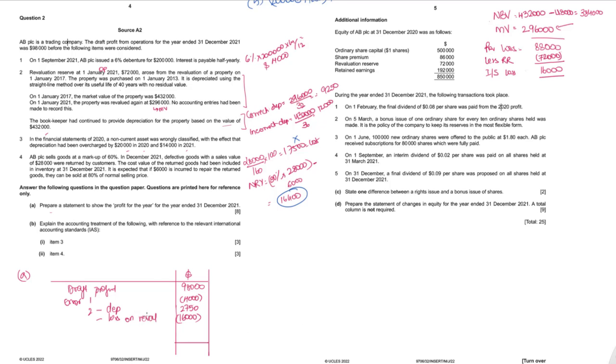Now one thing that I have to tell you is that if you see the marking scheme, the 16,000 loss on revaluation is missing. They've not considered this. Now there can be two possibilities regarding this. First is that they have missed it, they've omitted it, it's a mistake. Second possibility is that they are assuming that they will put this in the retained earnings column directly in the statement of changes in equity. They will not record it in the income statement.